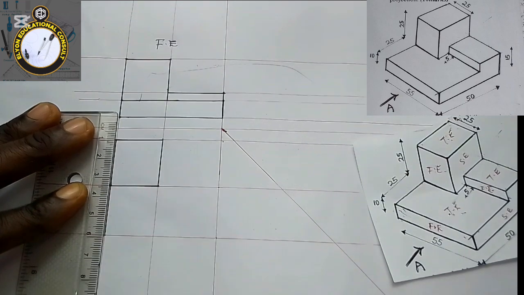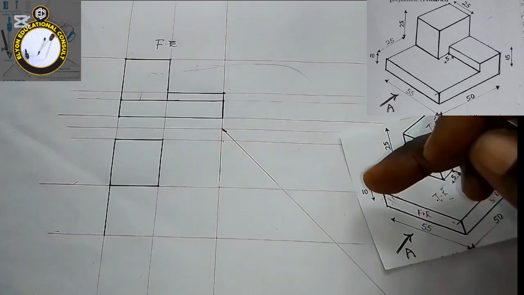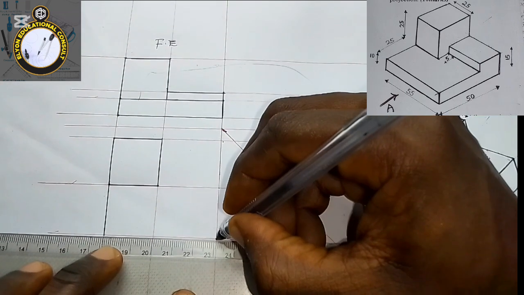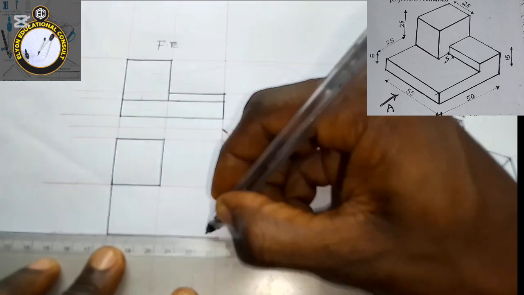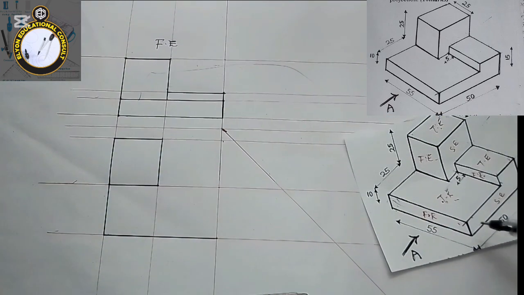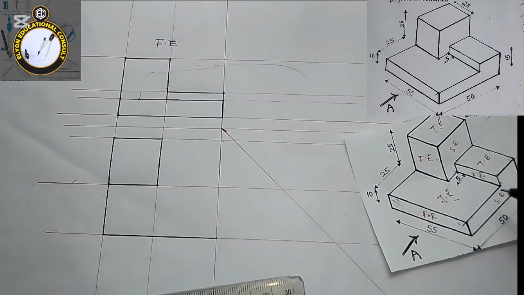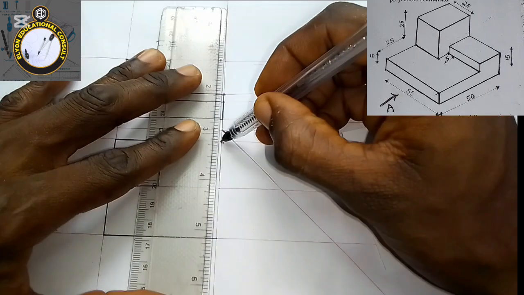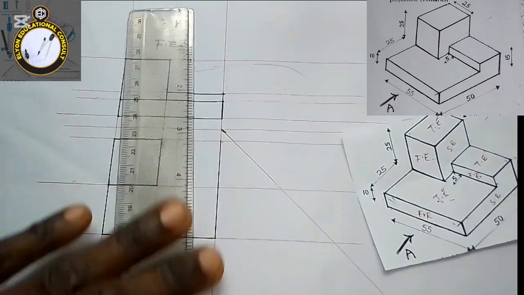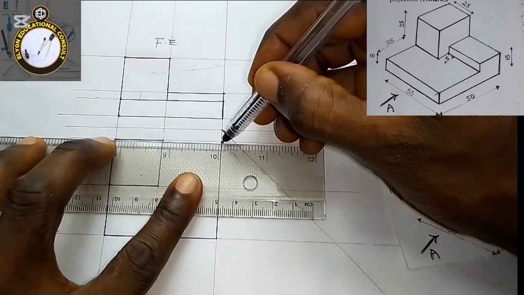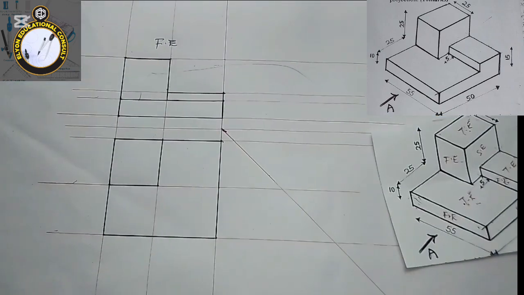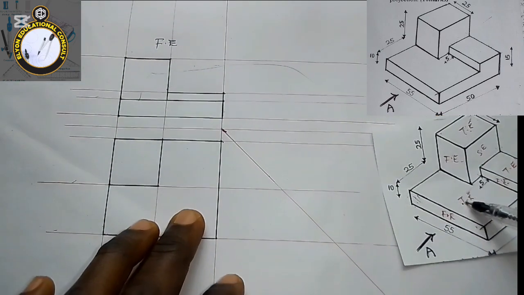Okay, now you have that. Then the whole of this side, because I'm seeing this side as well. The whole of this. Okay, now you have that. Then the whole of this and this to this part here. So I have this. Then okay, now you have this. So this. I hope you can see that.